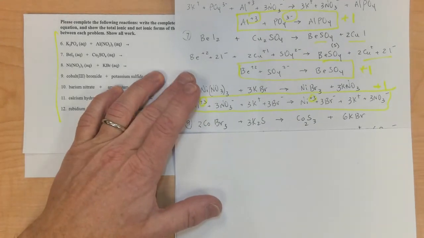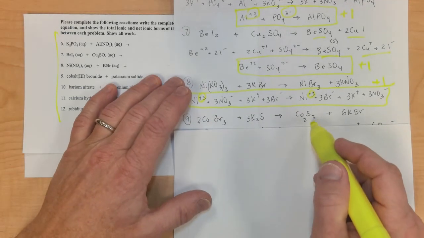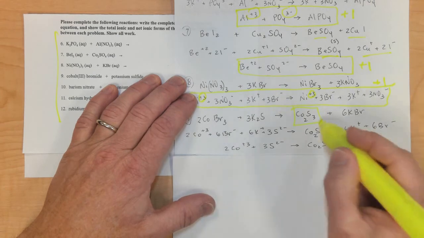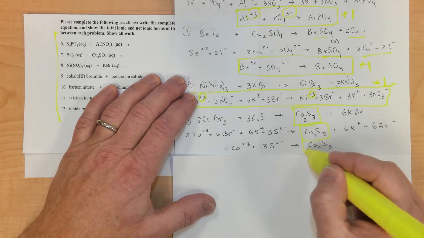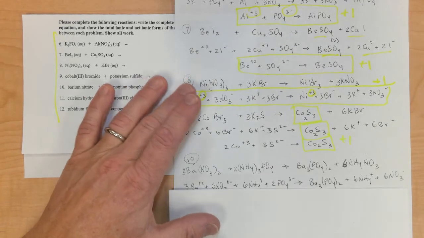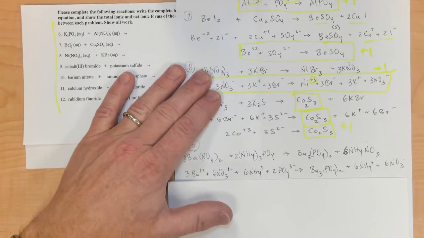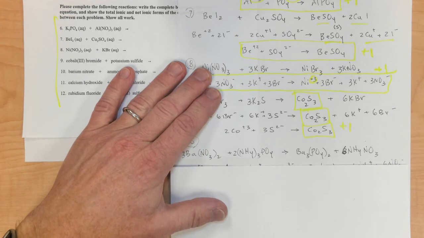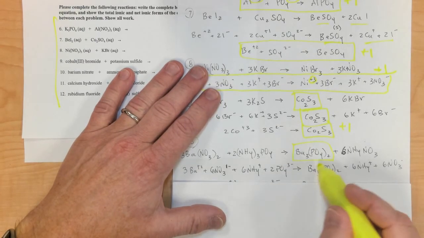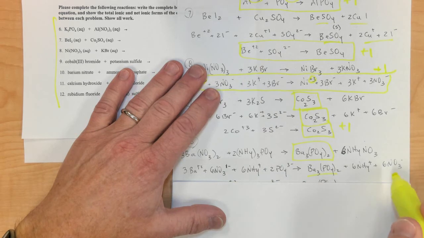Number 9, we end up with the cobalt sulfide over here as the precipitate. That being written as the precipitate right here in the complete ionic, and the net ionic is worth 1 point in number 9. In number 10, we end up with the barium phosphate being the precipitate over here on the right hand side. Barium phosphate sticks together as a solid and everything else breaks up.